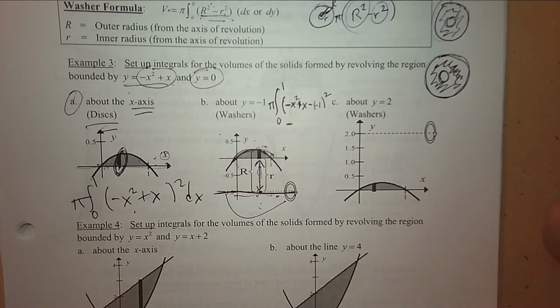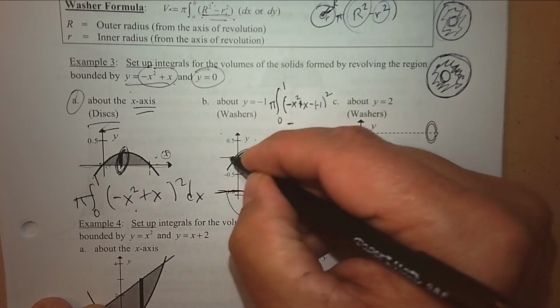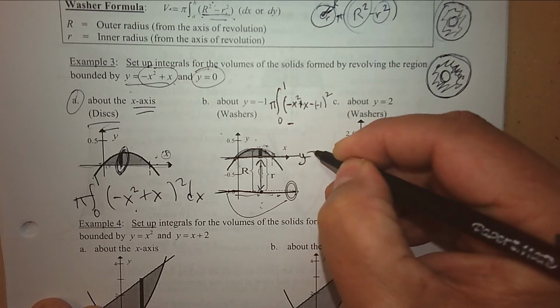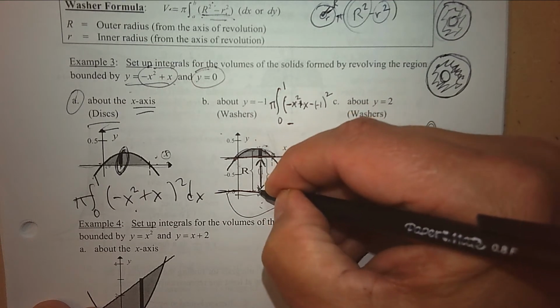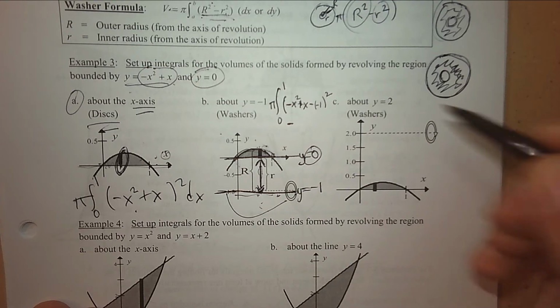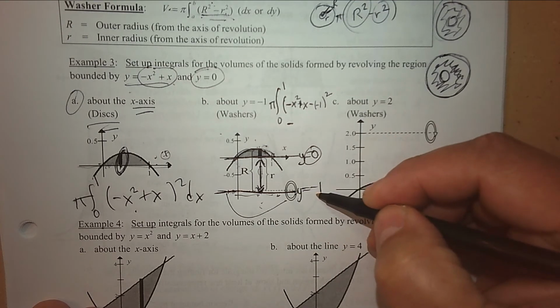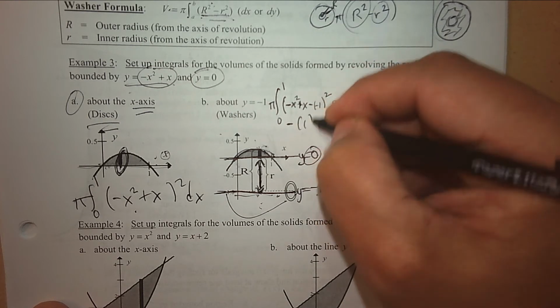What's the small radius? What do you see this line right here? What number is that? 0. What is the radius of the small circle? From what number to what number? And when I go top, subtract bottom, what number do you get? Positive 1. And that's it.